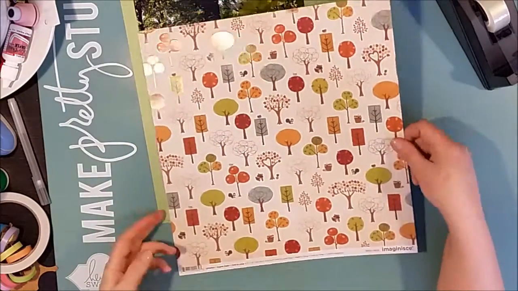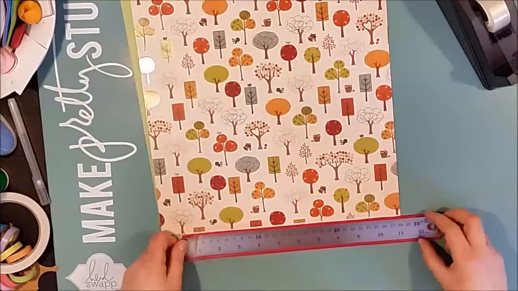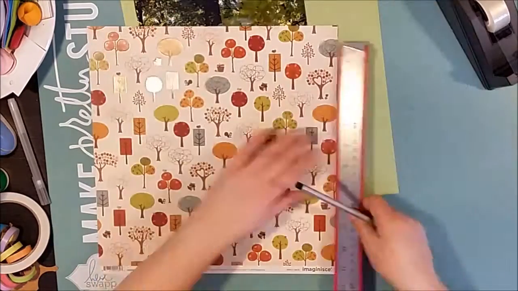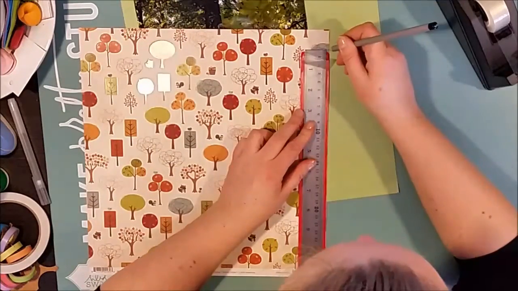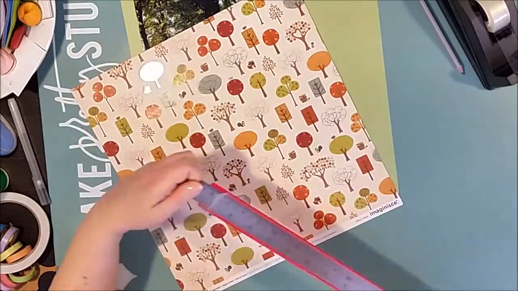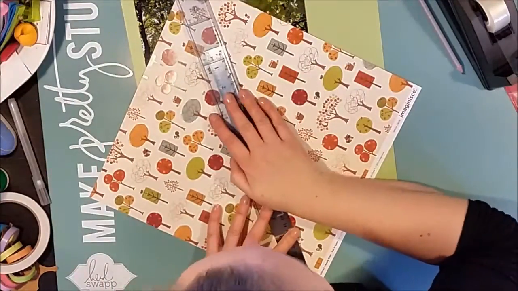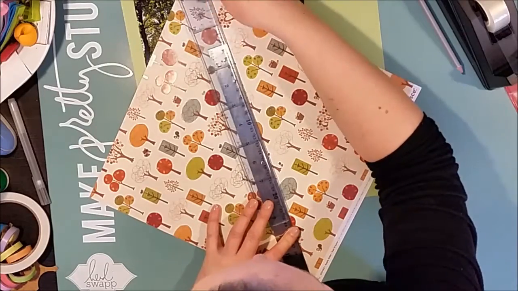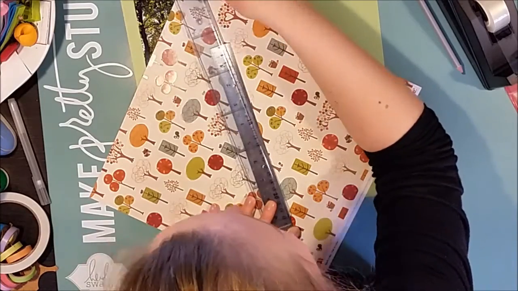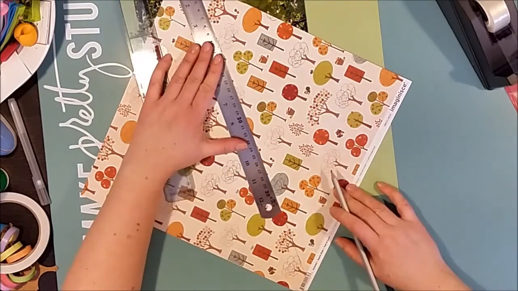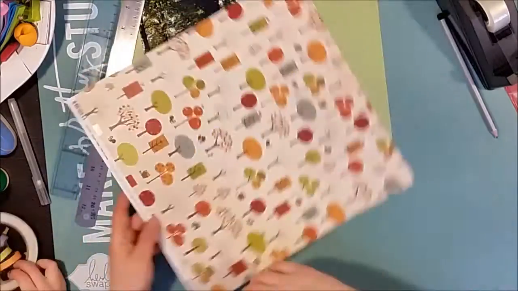I will be working on another of these Imaginist papers that I've had for a long time in my stash, and I'm making a triangular design just like I did for the Thanksgiving dinner layout. With that layout, I also used an Imaginist paper, but one with a lot of text.